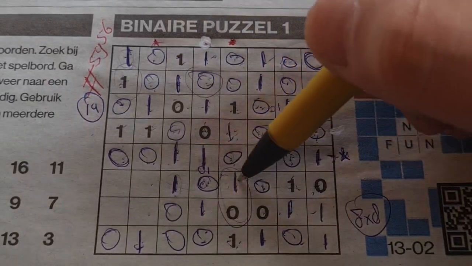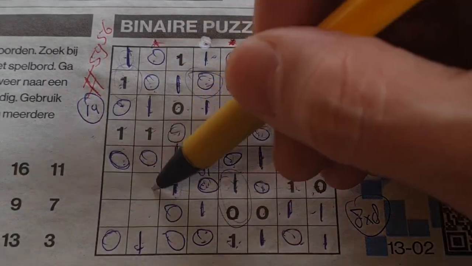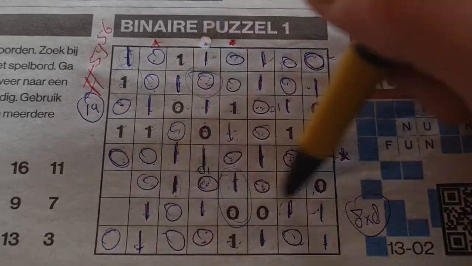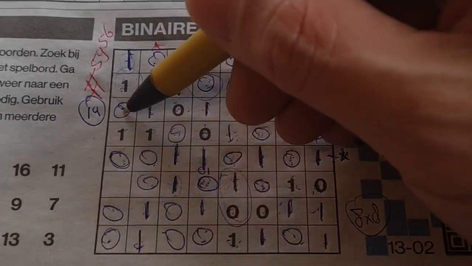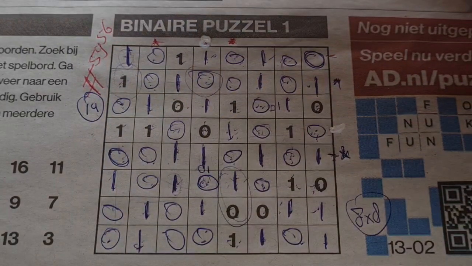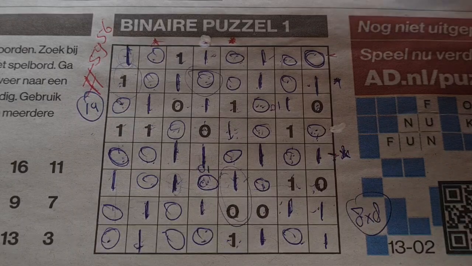So we need to switch those 2 digits. We have a 1 here, this should be an O. We have O here, this should be a 1. 4 ones we have here, so the rest are O's. 4 O's we have here, so the rest are 1s. Double check, 1, 2, 3, 4. Yes, completed in 6 minutes.